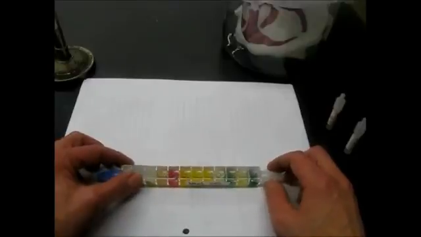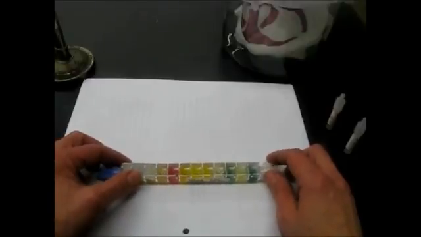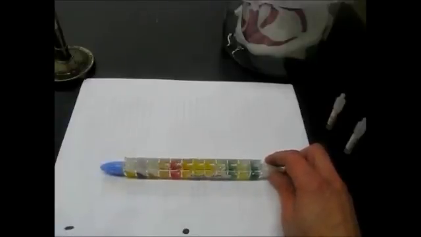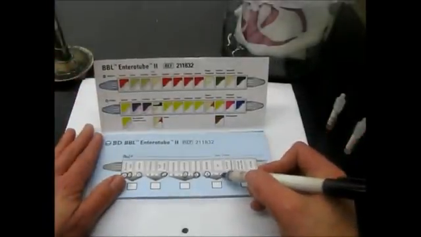So just leave it on your benchtop and note the time and check back in 20 minutes. We are going to just assume that this is a negative test for this particular organism. So if it is a negative, we will not circle the VP number.